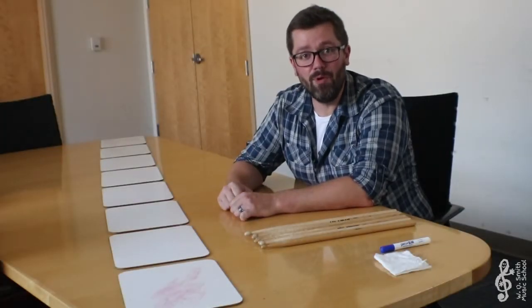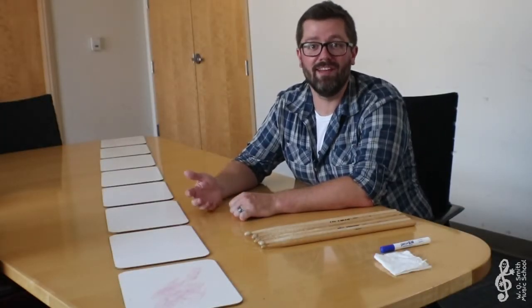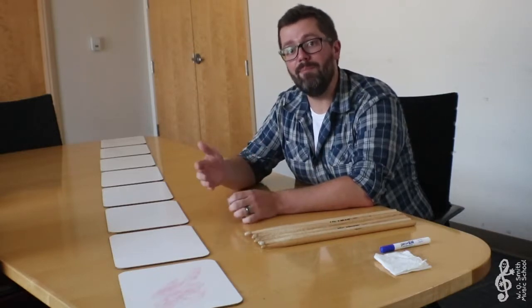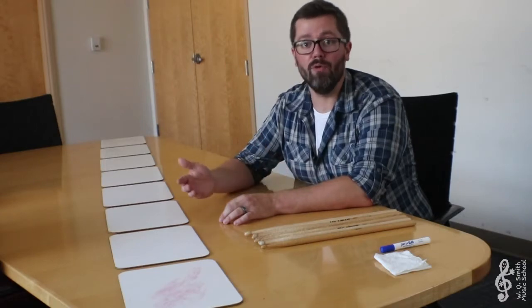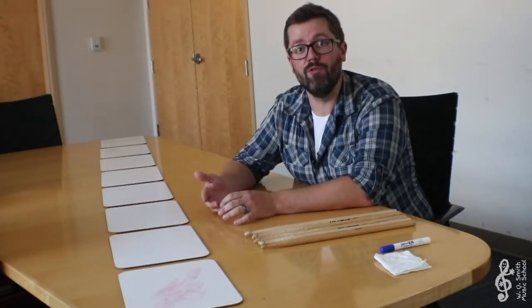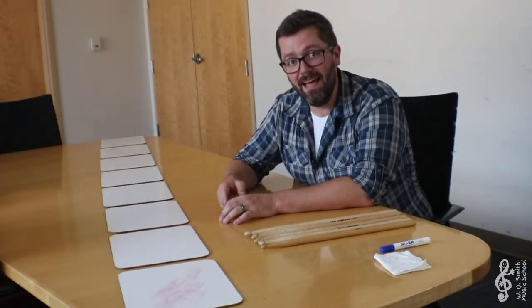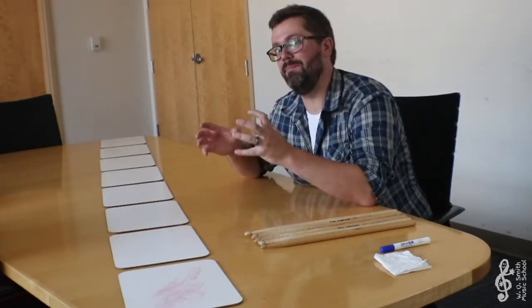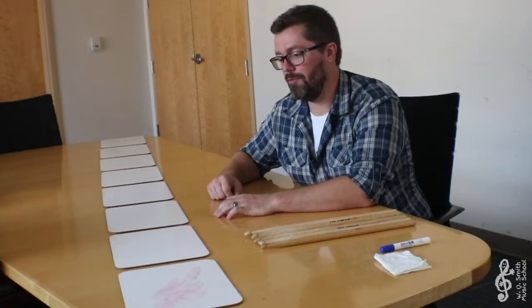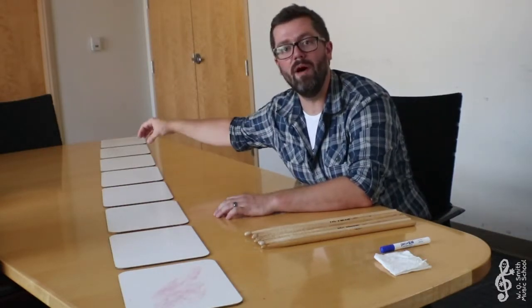A beat in music is a small unit of time. So many beats strung together back to back form the pulse of the music, sometimes referred to as the steady beat. Today we're going to be using these dry erase boards as our beat boxes. That's what I like to call them. So each one of these represents one beat.